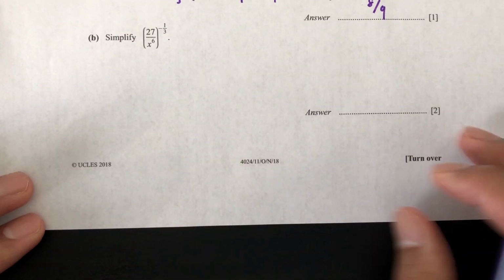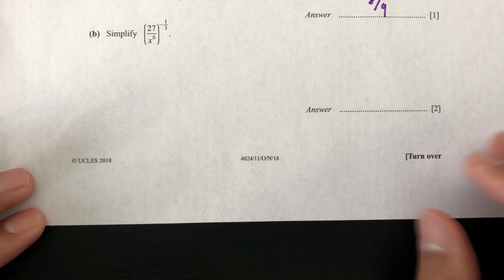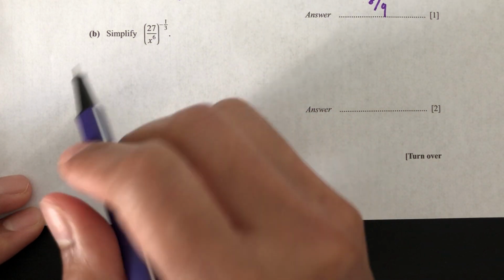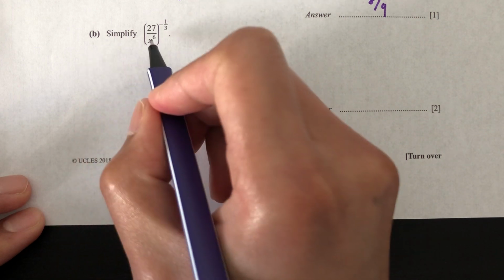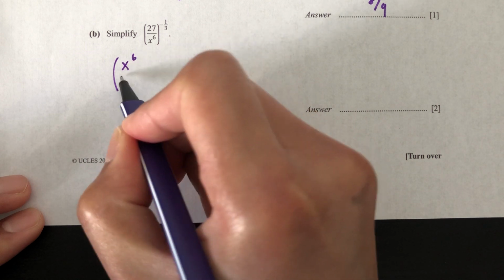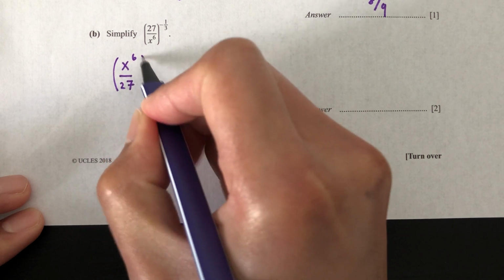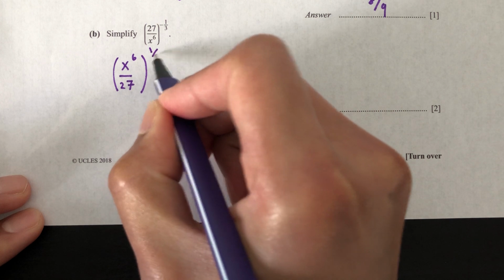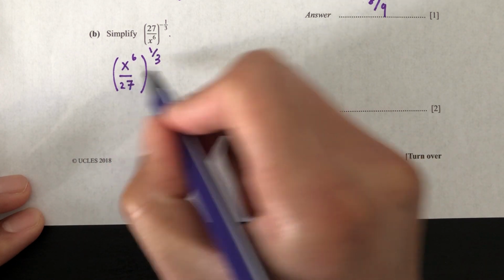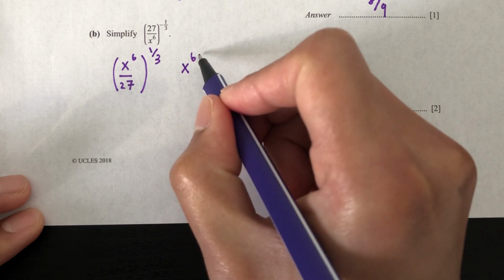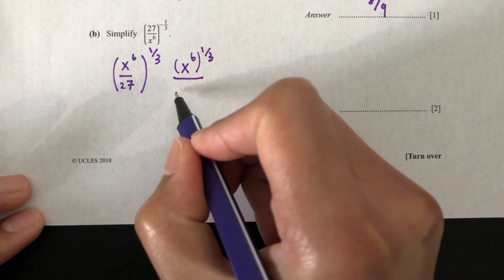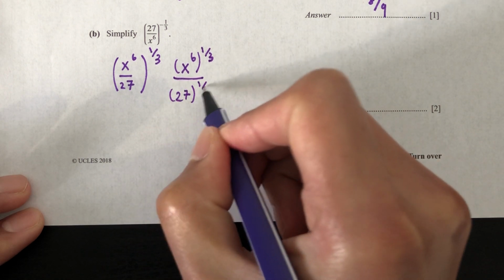Okay, moving on to part B. Simplify this fraction and we have a power of minus 3. So first thing we need to make this power positive, and we flip the fraction inside. So we take x^6 on top and 27 on the bottom, and the sign has been changed to a positive sign. So once we do that, we can bring this in. So x^6 to the power 1/3, and then we have 27 to the power 1/3.